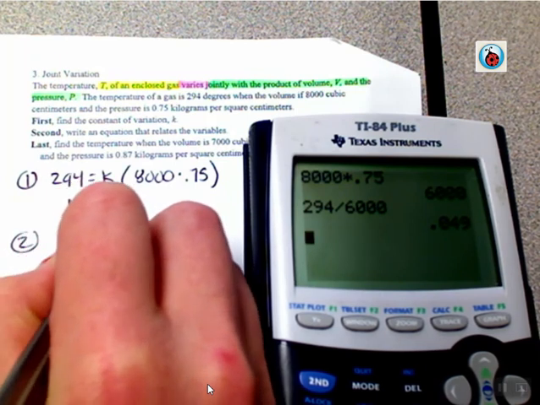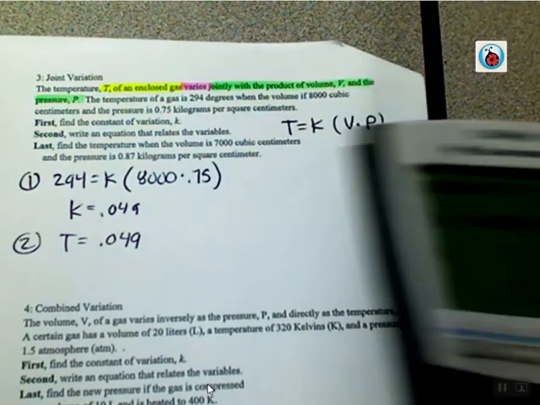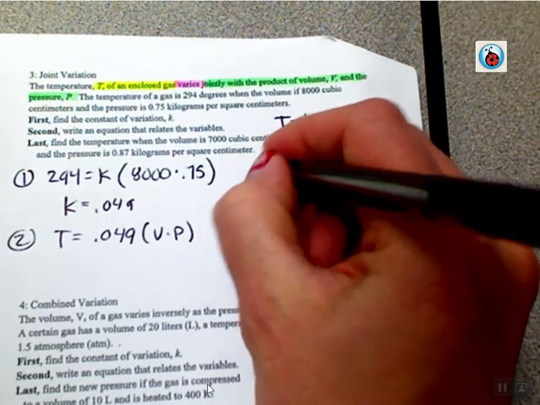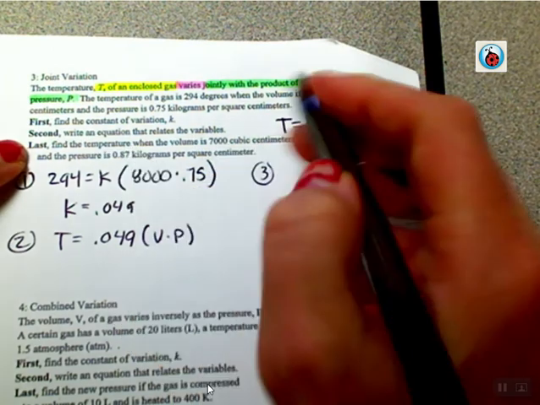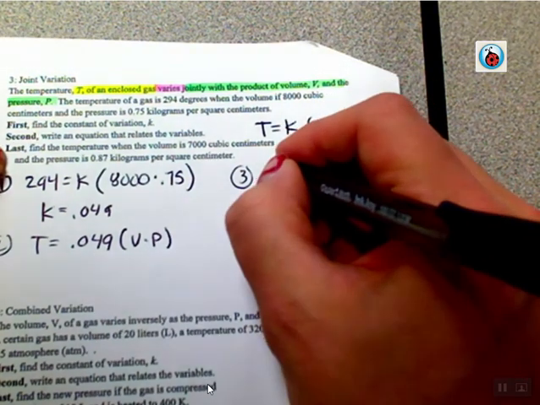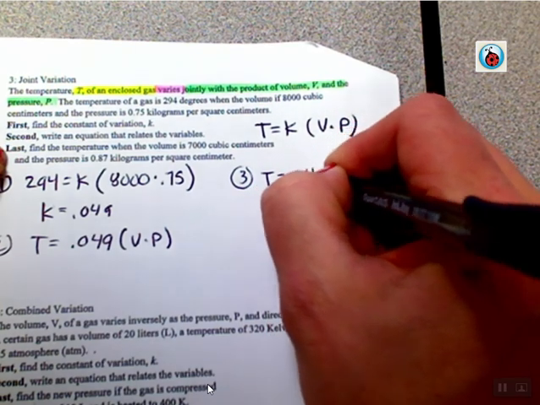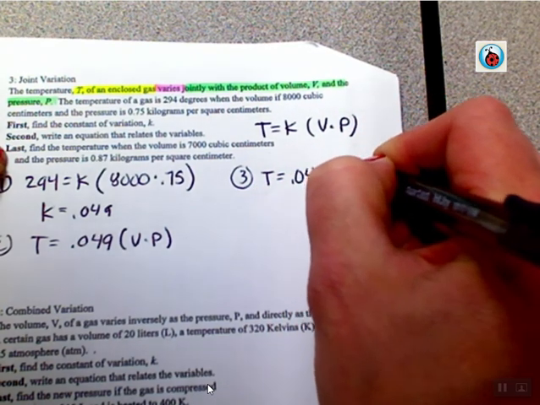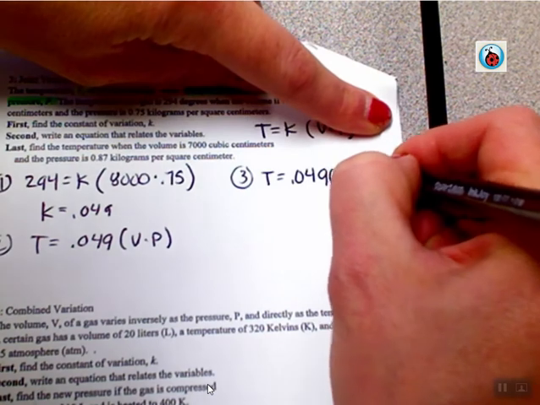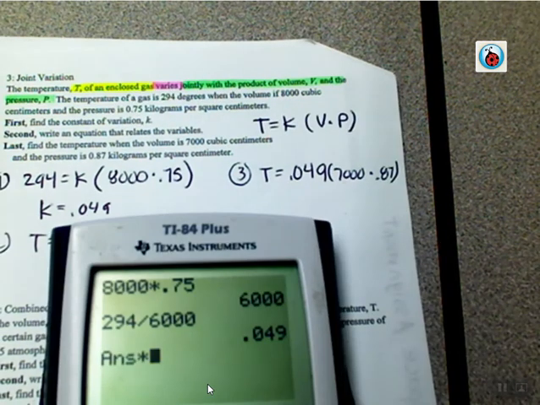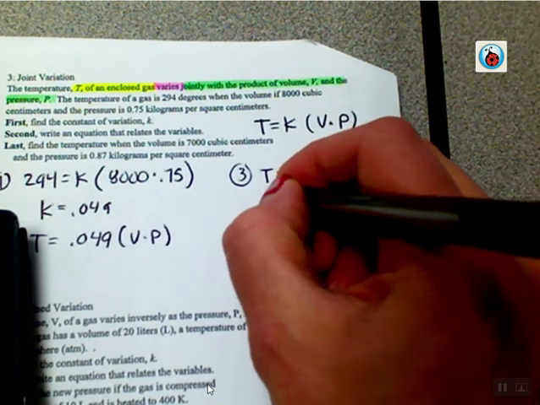T equals 0.049 V times P. Write the temperature when volume is 7,000. T equals 0.049 times 7,000 and pressure is 0.87. Times 723 times 0.87. 298.41.